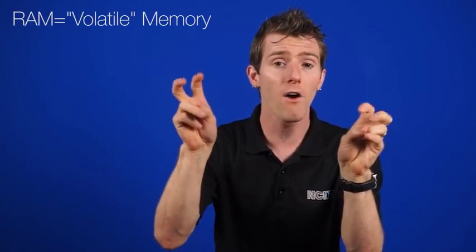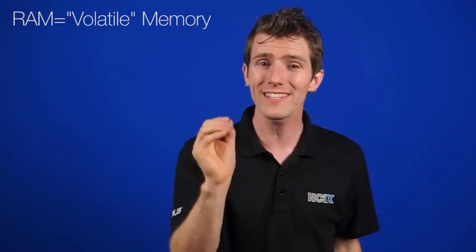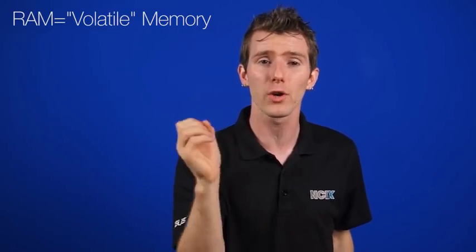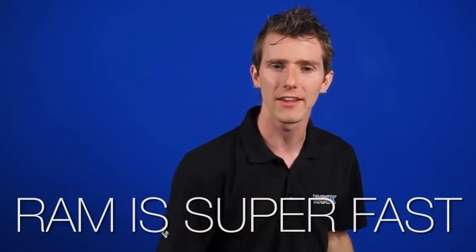Third is sleep. In this mode, all open files and applications are actually copied into RAM, and the computer enters a very low power state. It does still draw some power because RAM is what is known as volatile memory, which means it only retains data as long as it has power going to it, at least periodically. When you wake the computer, everything resumes what you were doing beforehand very quickly because RAM is super fast.